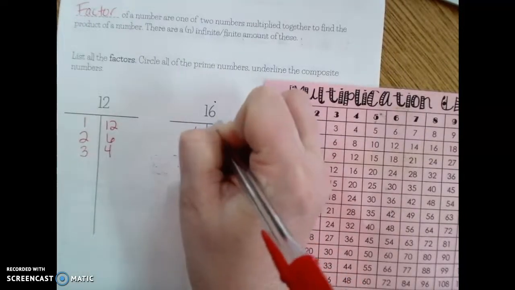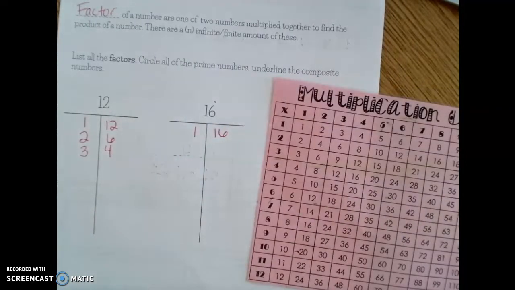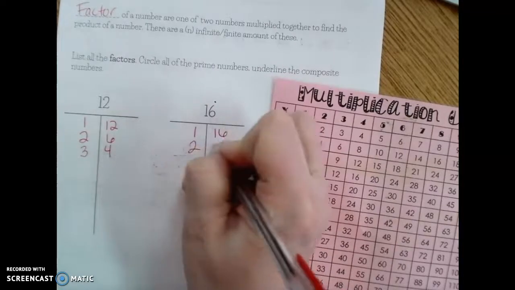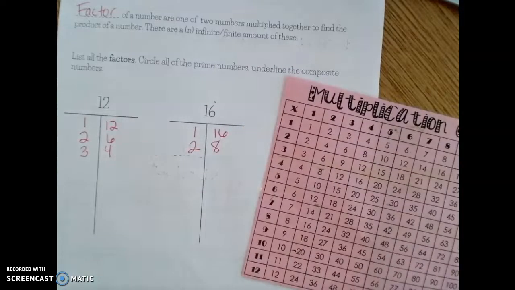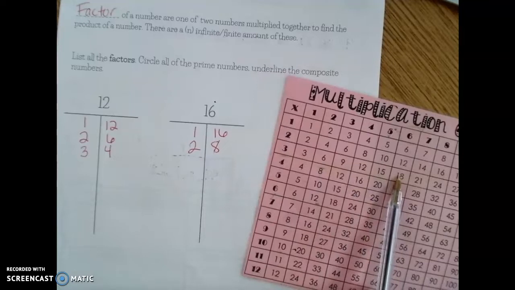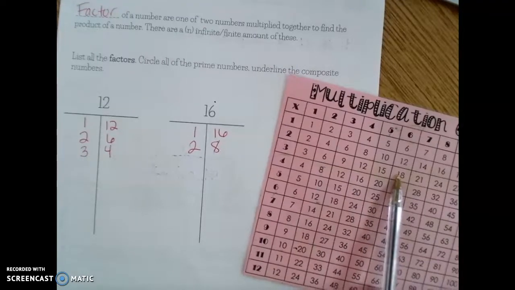Automatically, I'm going to start with 1 and 16. Can I do 2 and 16? Yeah, because I know 8 times 2 is 16. So 2 and 8 are factors. Can I do 3? Well, let's look at our 3's. 3, 6, 9, 12, 15, 18. So 3 is not a factor of 16.